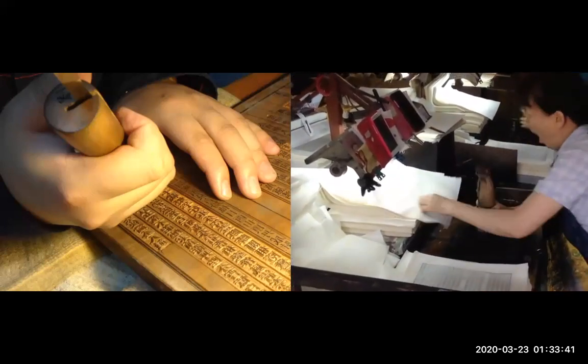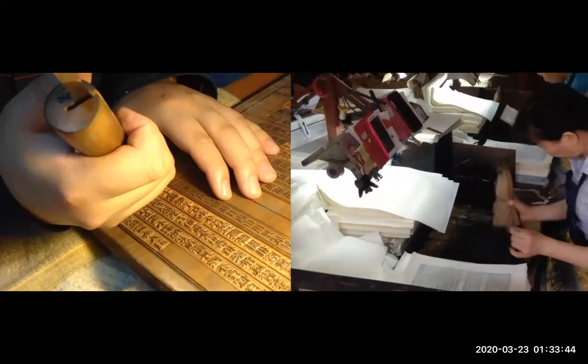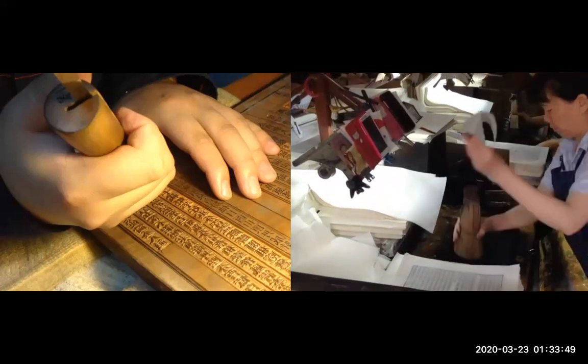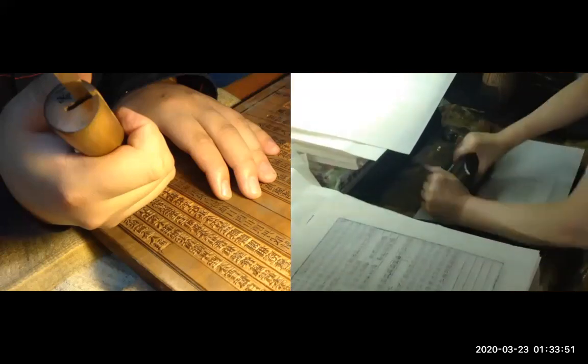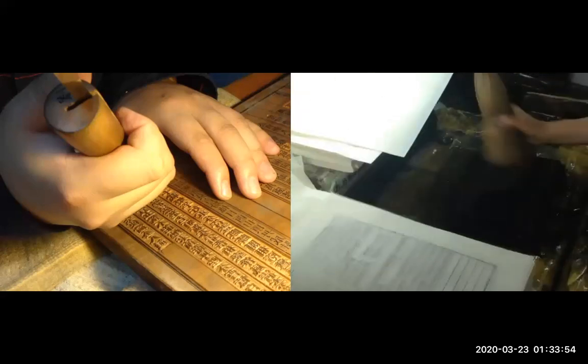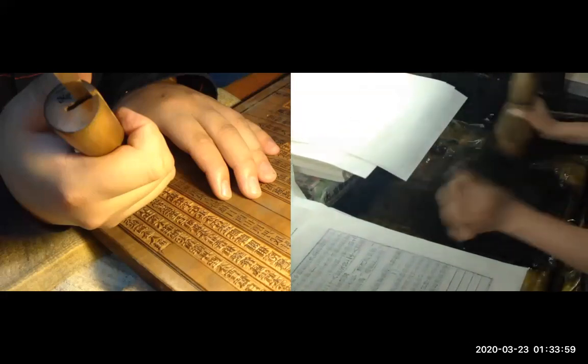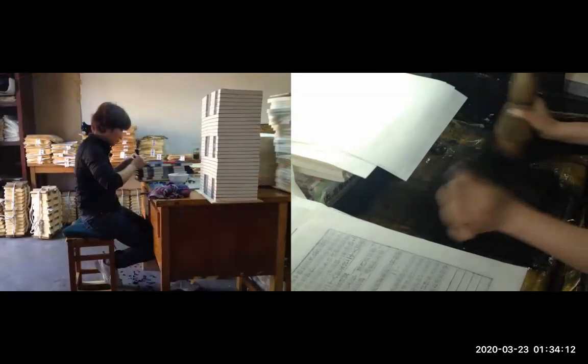It's easy to see here that both the carving of the blocks and the printing of the pages are very mechanical processes. Neither the carver nor the printmaker needs to understand the content of the print. In fact, many of the people in such workshops were illiterate. Essentially, no one in the workshop needs to be an educated person in the pre-modern period. And finally, the printed pages would be stitched, sewn together. They were bound into books.